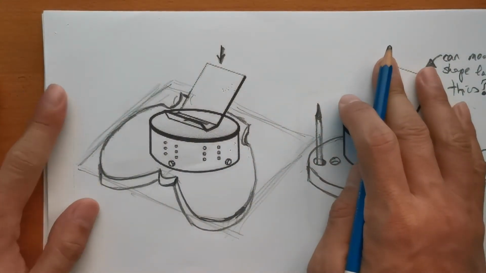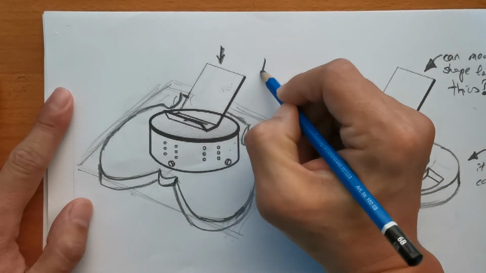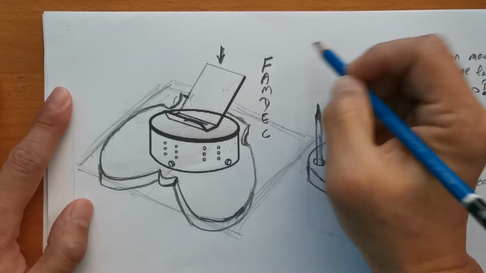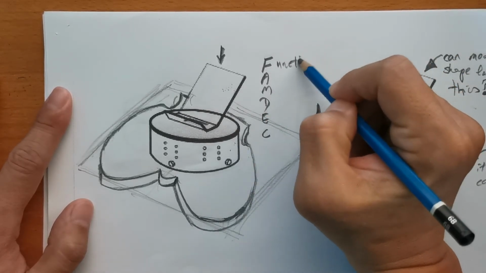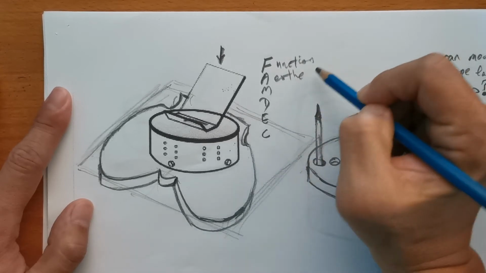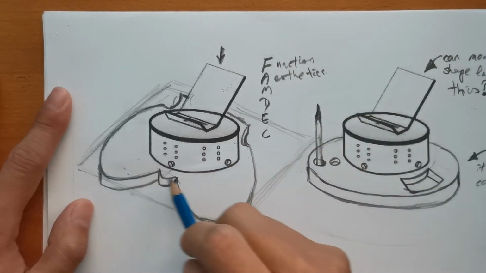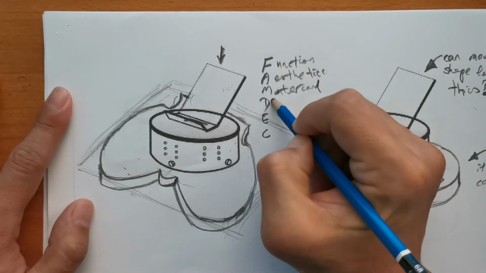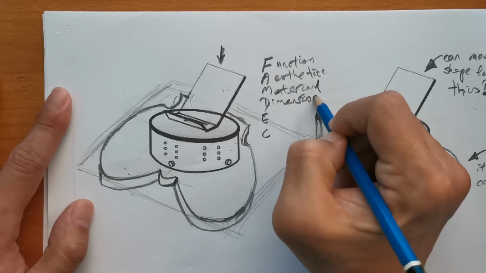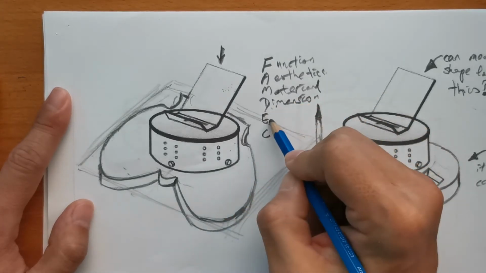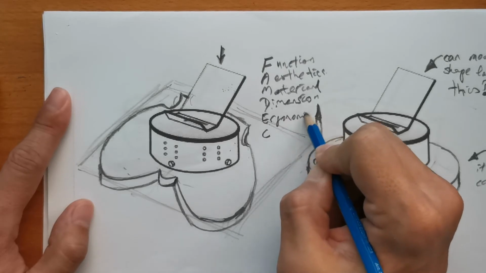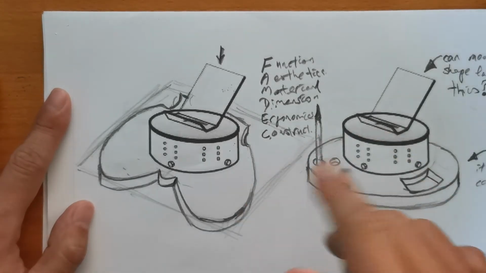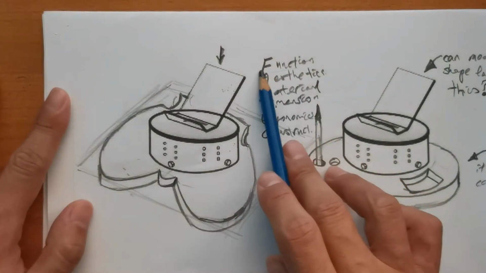Now I will move on to the next part. As we know, can you remember this? Development: you develop function, aesthetic. What you have done just now to change the shape is actually aesthetic. Then you select material, right? Dimension, right? Work on the detailed dimension. Then ergonomics, construction method. How are you going to construct this? Now the next one that I'm going to show you is how you develop function.